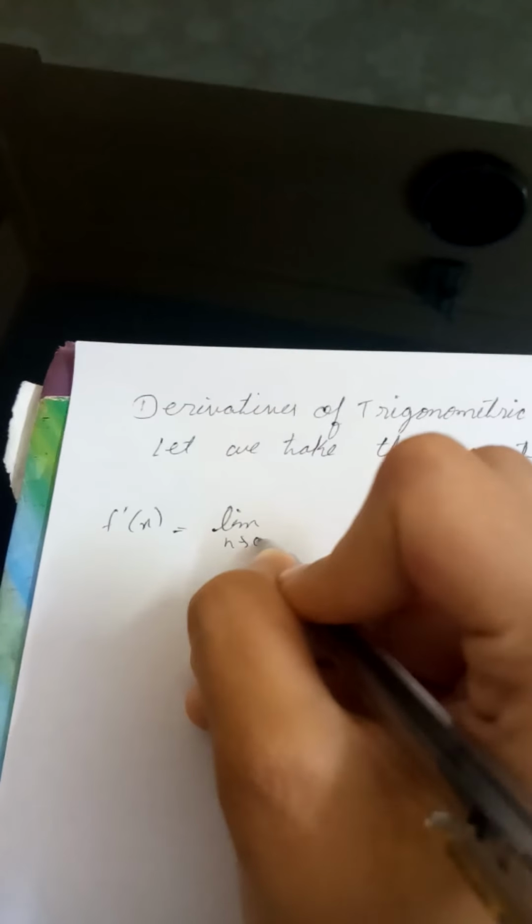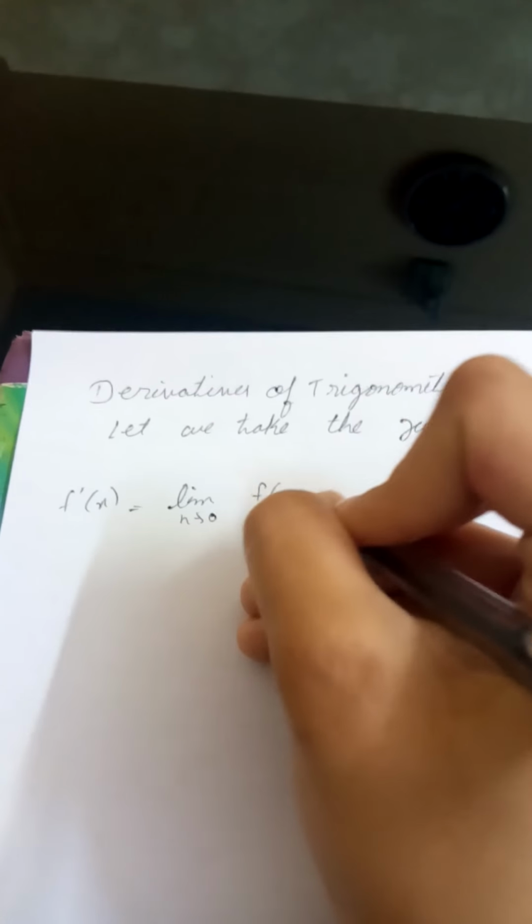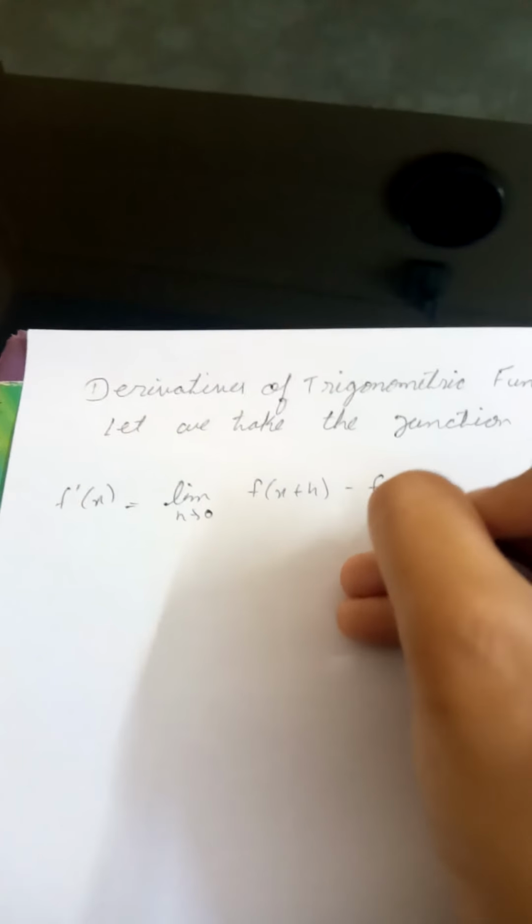First we have to know where the derivative comes from. The derivative of cos x is minus sin x. For that we are using the limit approach for solving this function, f of x equals cos x. What is the formula for the limit approach? f prime x equals limit h tends to 0 of f of x plus h minus f of x, divided by h.